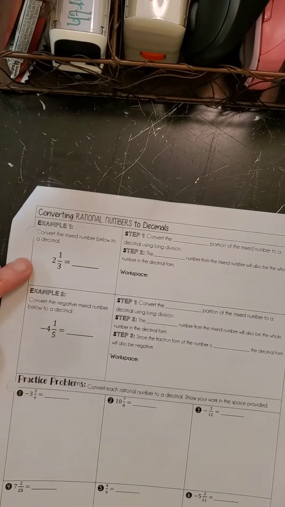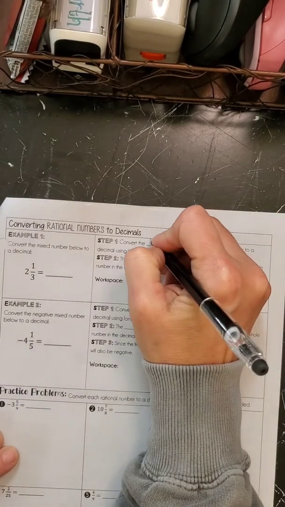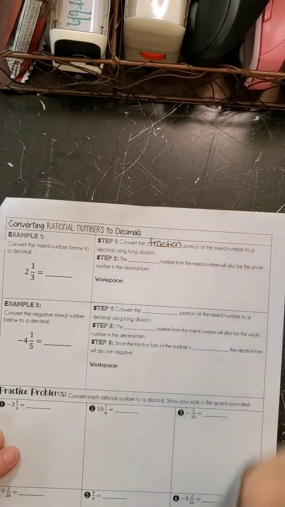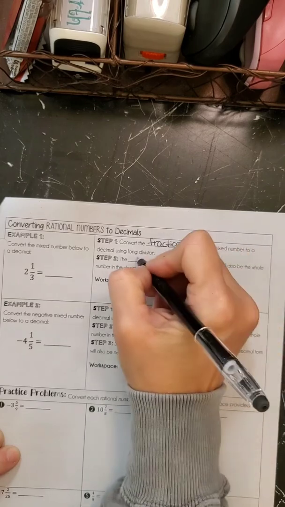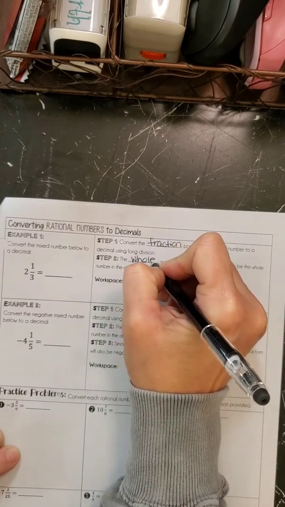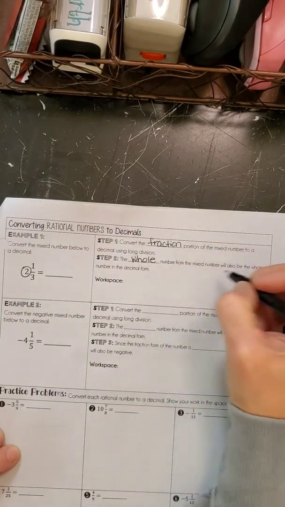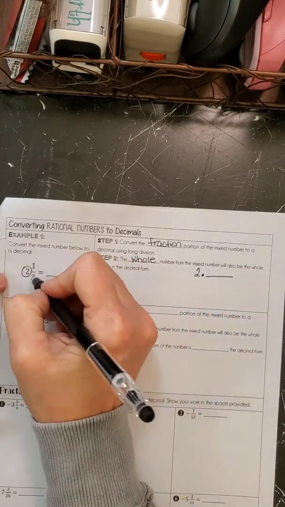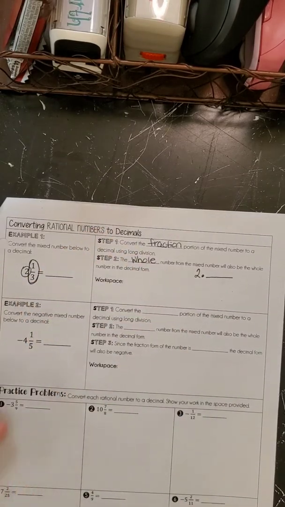Convert the mixed number below to a decimal. So let's see what we have to do to this. To convert the fraction portion, it says convert the fraction of the mixed number to a decimal using long division. The whole number will also be the whole number in your answer. So we're going to have 2 point something because we've got 2 1/3. What we've got to do now is convert this, okay? We've got to convert that.